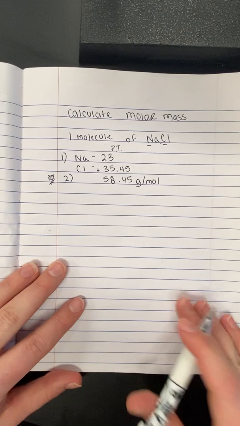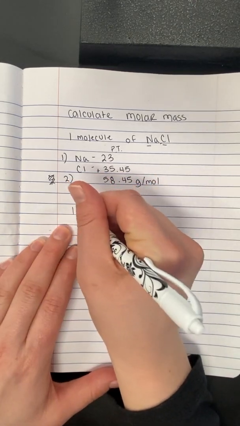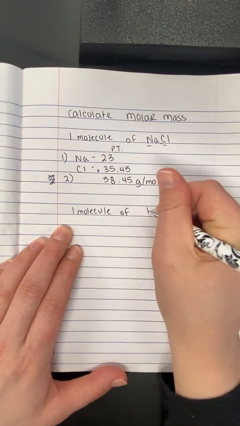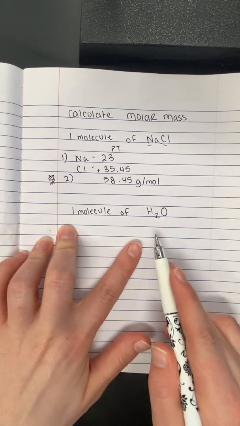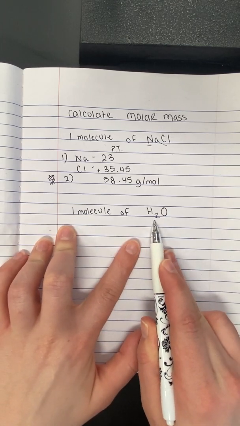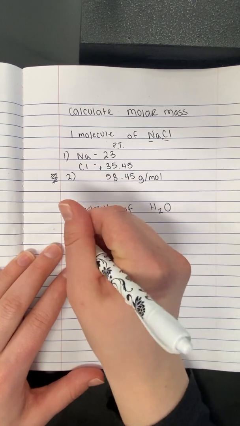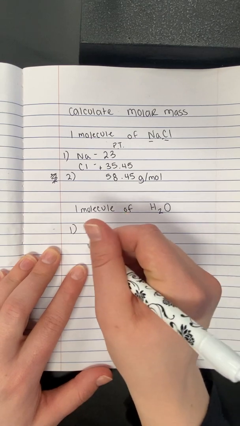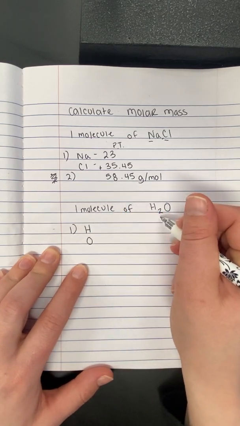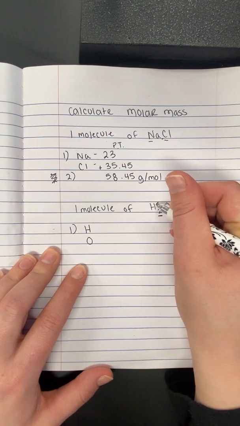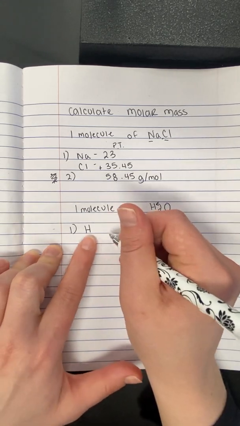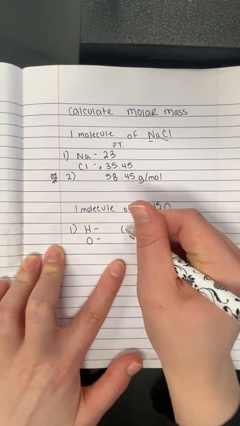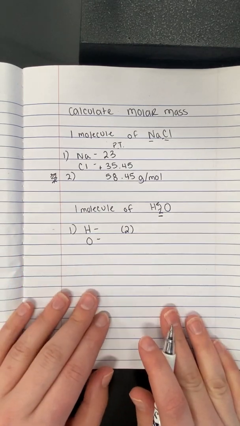Let's do one more. Let's do one molecule of something we're all pretty familiar with. Let's do H2O. This one is a little bit different because it's got a subscript in it. So first things first, let me break down my molecules. I have hydrogen and I have oxygen, but I've got a 2 here. That 2 goes to my hydrogen. So I have 2 hydrogen. Whatever the atomic mass of hydrogen is, I'm going to have to multiply that by 2.